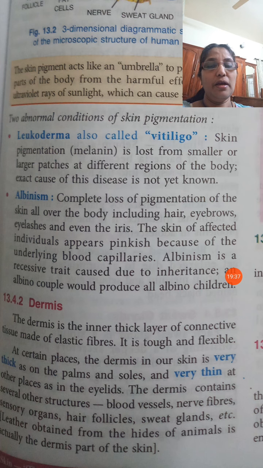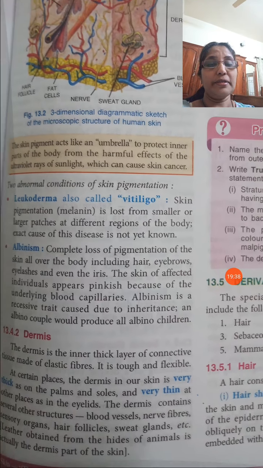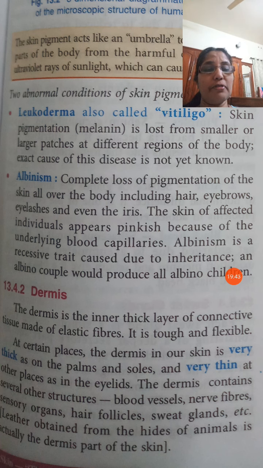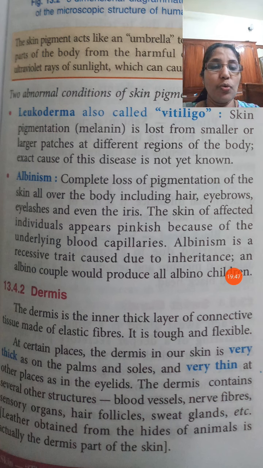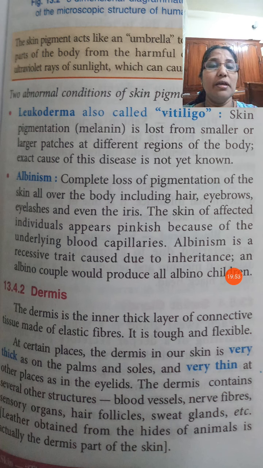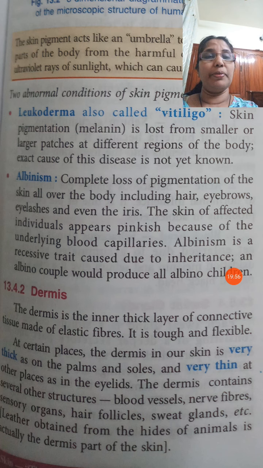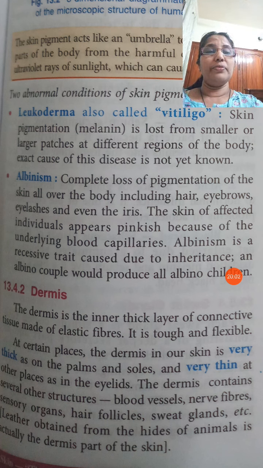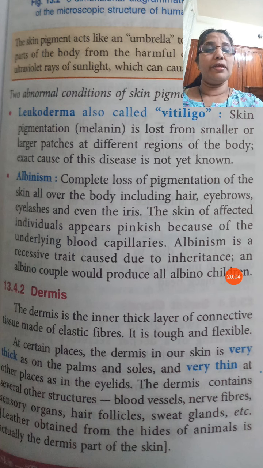Then again, at certain places, the epidermis and dermis of our skin are very thick, on the palm or the soles, and very thin at other parts like the eyelids. You learned about the epidermis and dermis. In certain regions, the dermis is very thick. At the palm, certain areas are required to be very hard.